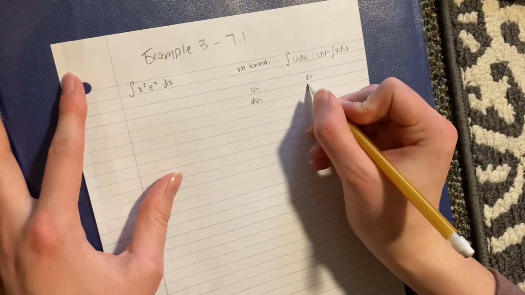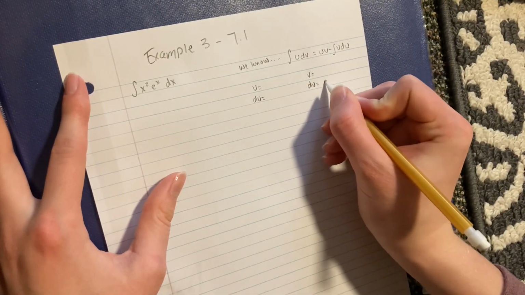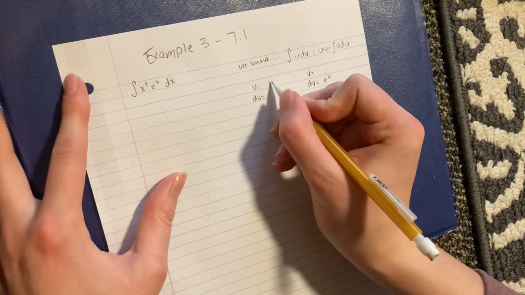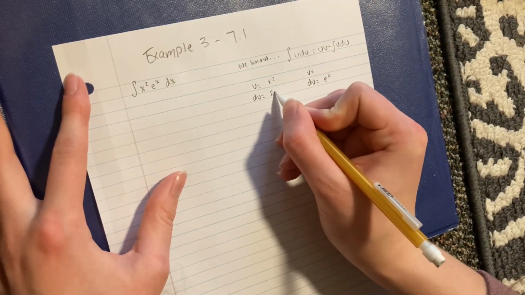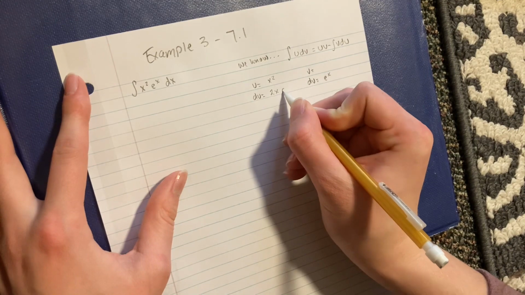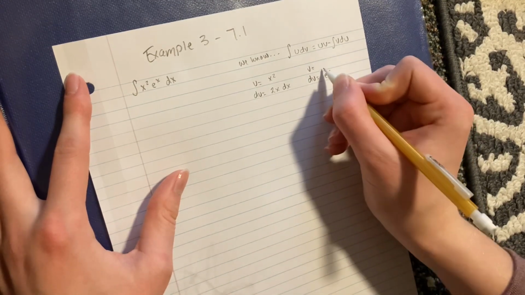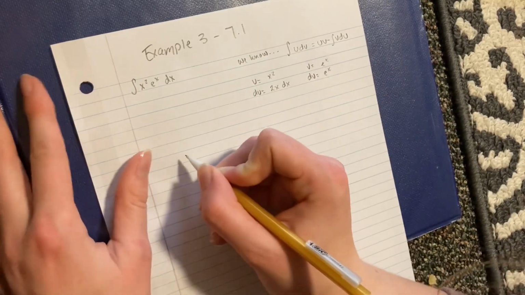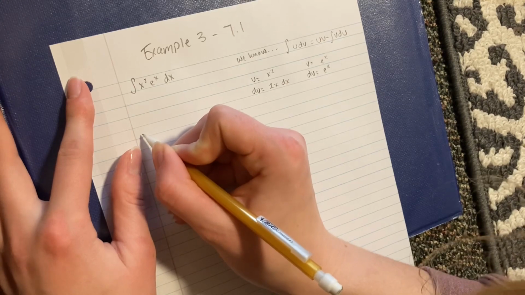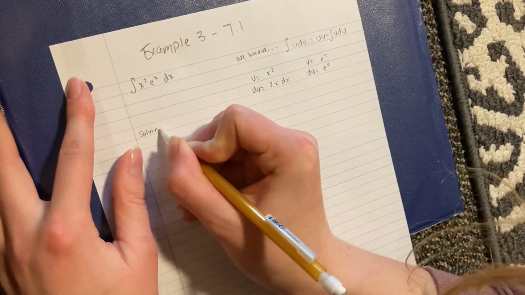So I'm just going to label all my parts and then correctly differentiate or integrate them. So I labeled my x squared as u, and then my dv is e to the x, and then v is e to the x, and then du is 2x dx.